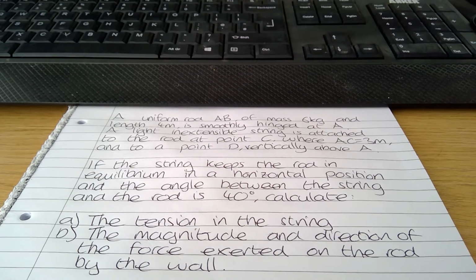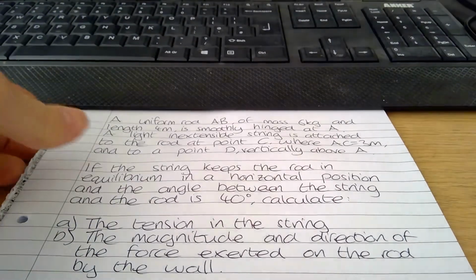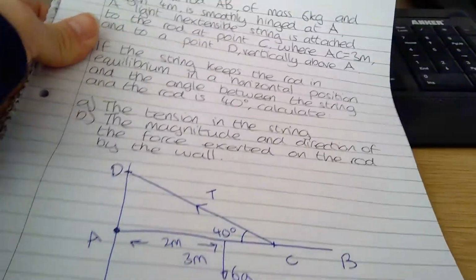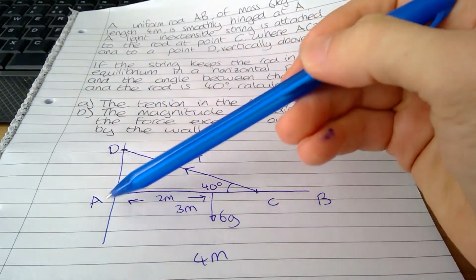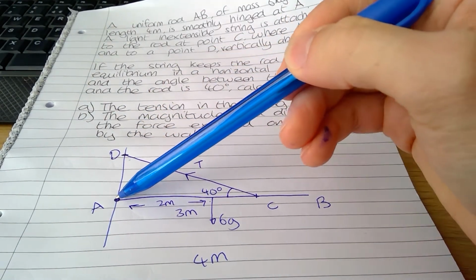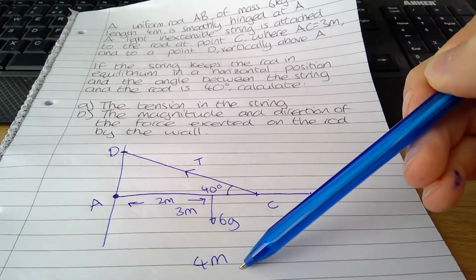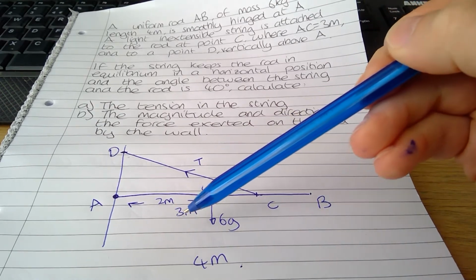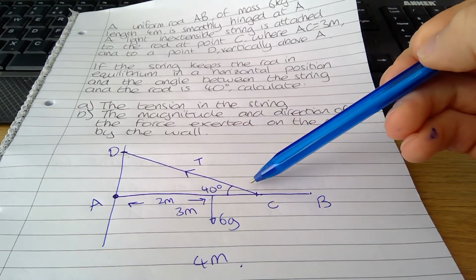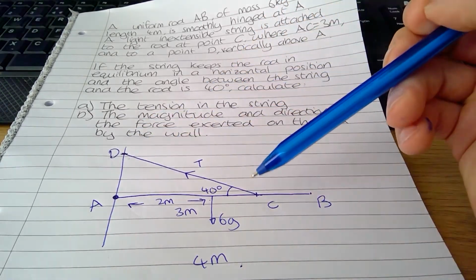Calculate the tension in the string and the magnitude and direction of the force exerted on the rod by the wall. I already started drawing a diagram and then dropped the camera. So we've got the wall here. The rod is attached at point A, the other end is B, and the rod is 4 meters long. Point C is where the string is attached, 3 meters from A. The string goes up to point D vertically above A, and then we start labelling forces.